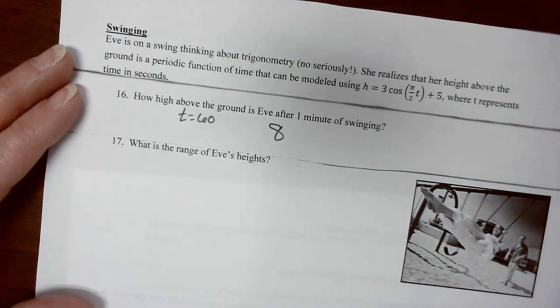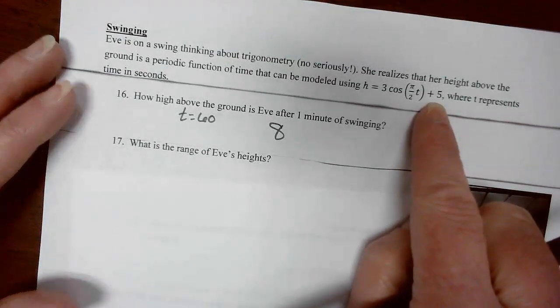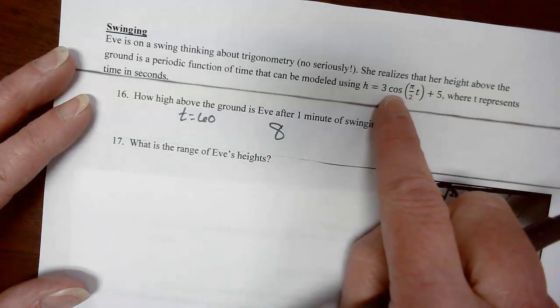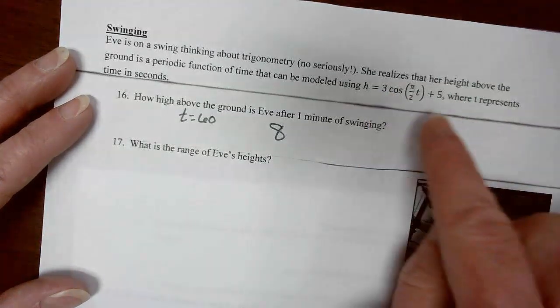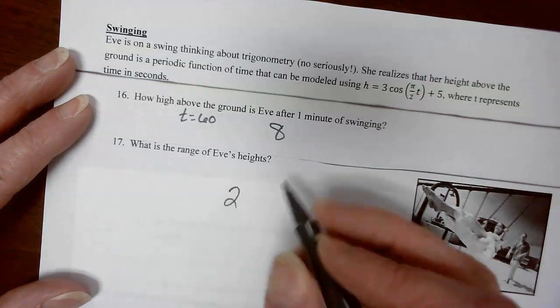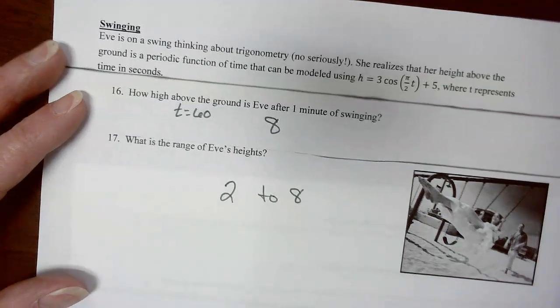And her range of heights, so let's think. 5 is the midline, right? And the amplitude is 3. So she's going up 3 to 8, and then down 3 to 2. So she's going from 2 to 8.